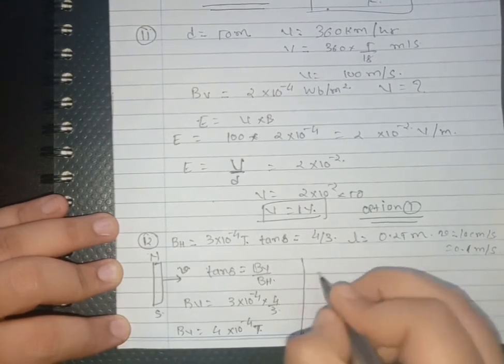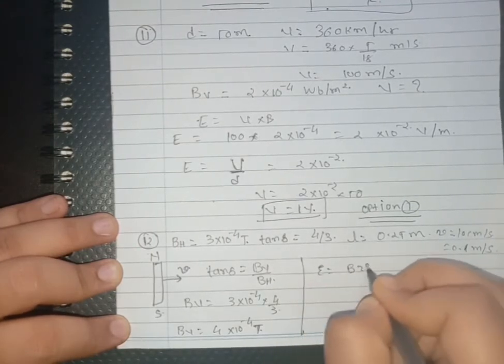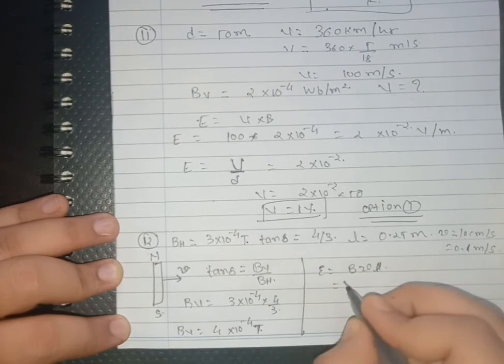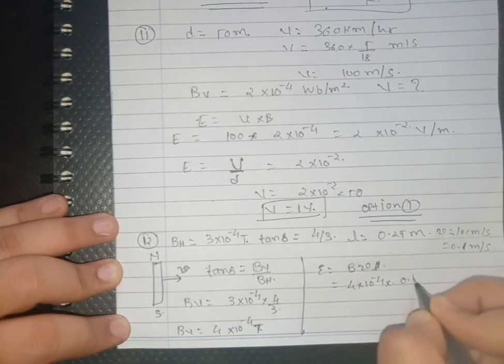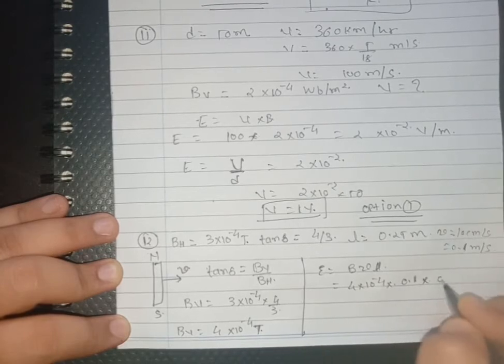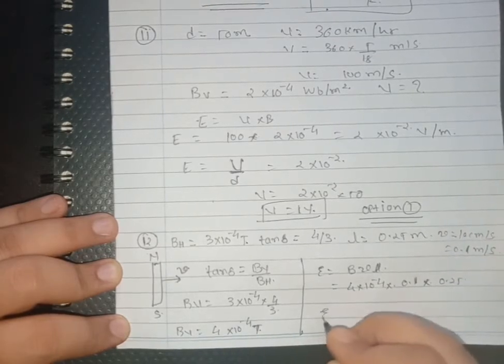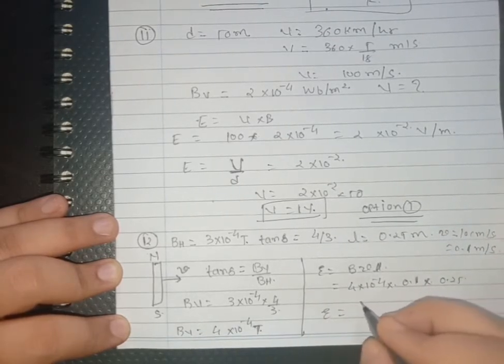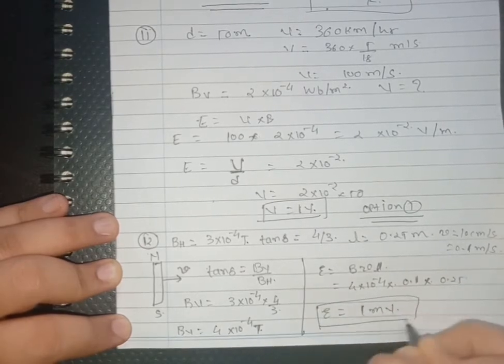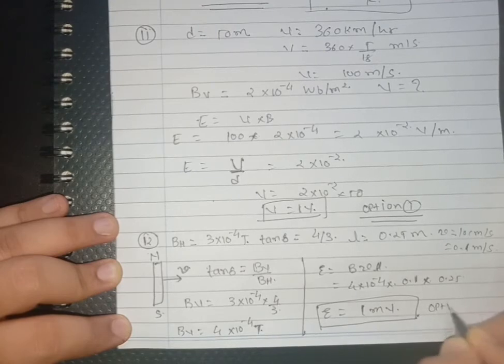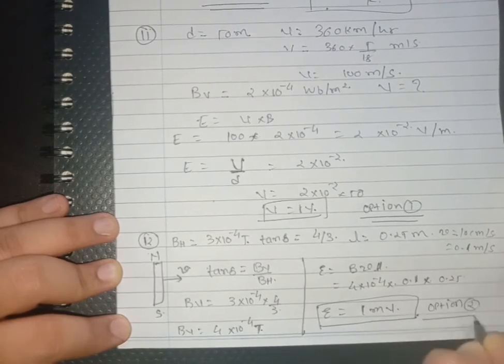The motional EMF is given by BVL. So B is 4 into 10 power minus 4, V is 0.1 and length is 0.25. Simplify this, we'll get E is equal to 1 millivolt. So option 2 is correct option.